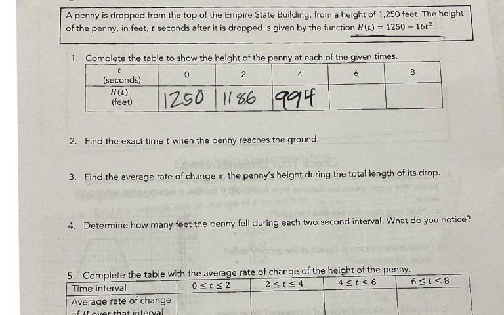So if I need to plug in 6, what was the output? It was 674. And if I plugged in 8, it was 226. All right, so the table is probably a little bit quicker here because you're plugging in so many at once. Questions there?